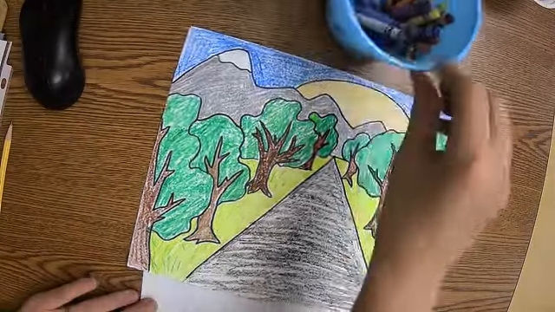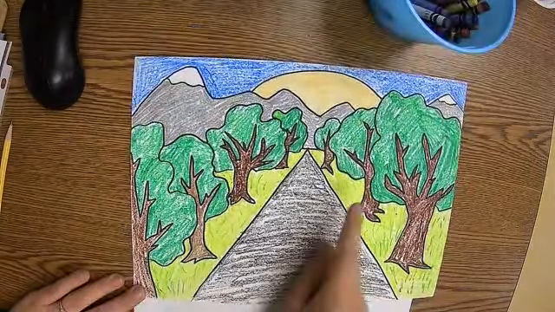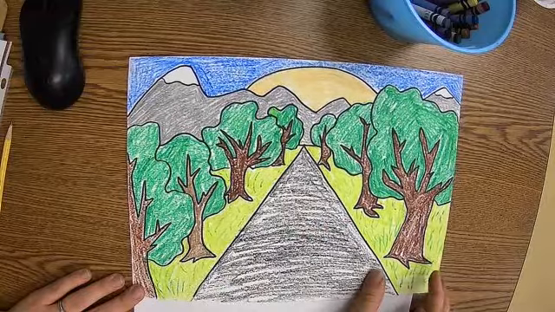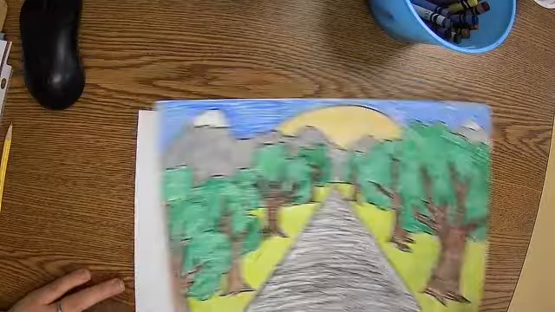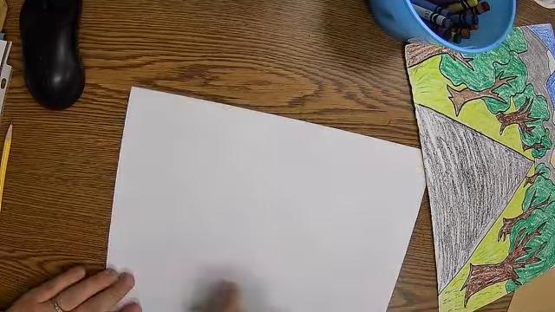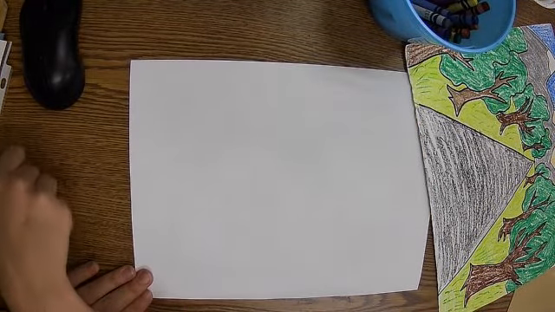Hi artists, I'm going to be showing you guys how to create a one-point perspective landscape. So let's get started. First you're going to start out with a piece of paper and a pencil.